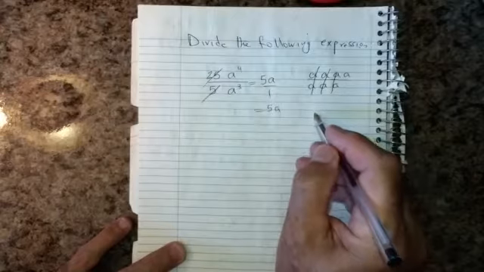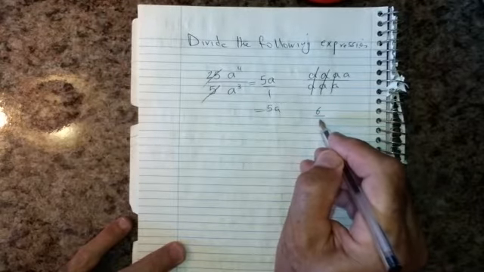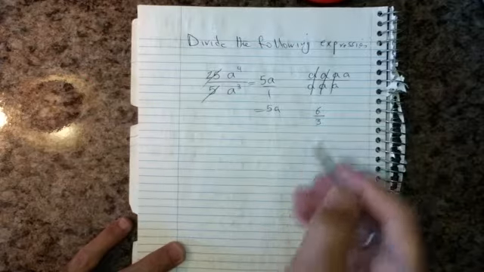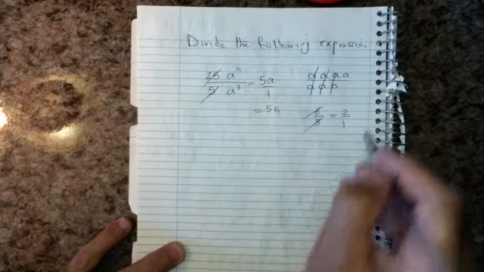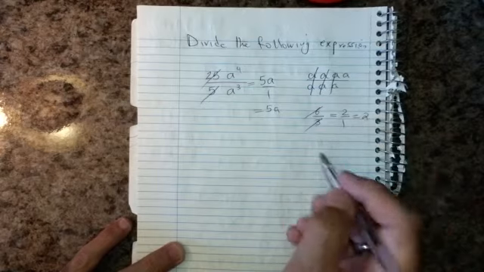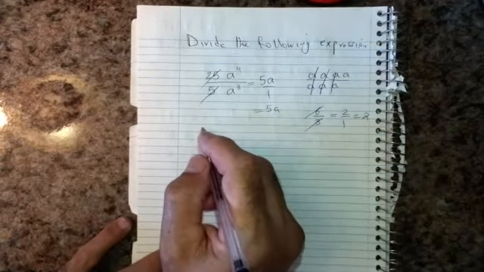Like if you have 6 over 3, you don't write 2 over 1, right? You just say 2. If the denominator is 1, you don't have to write it. Okay, so let's look at this one.